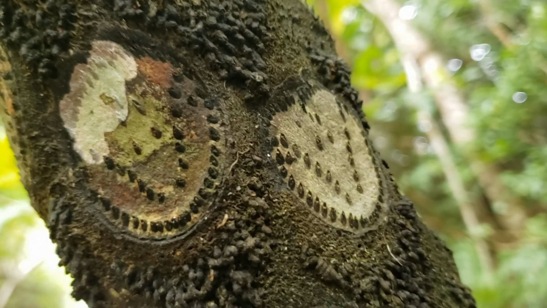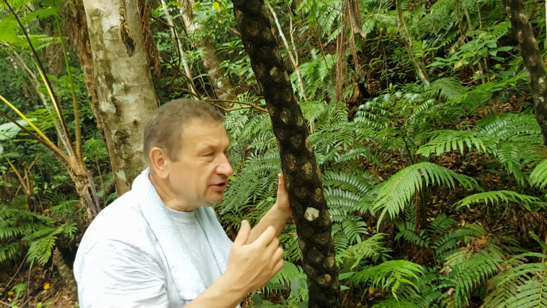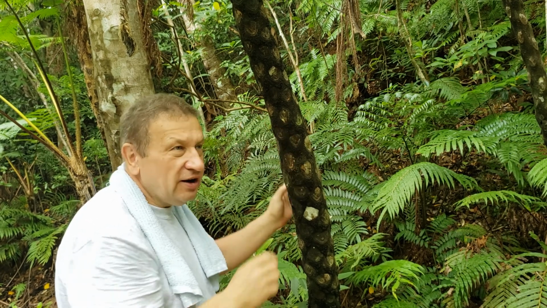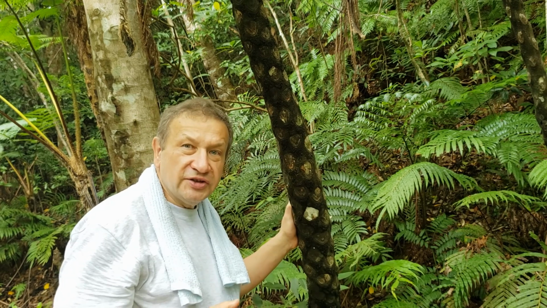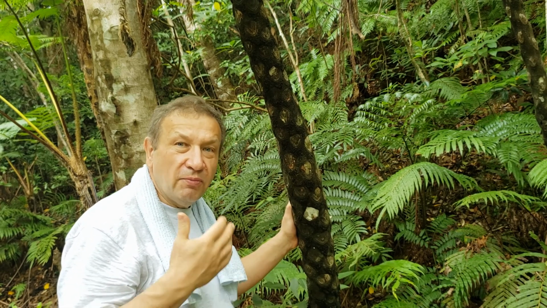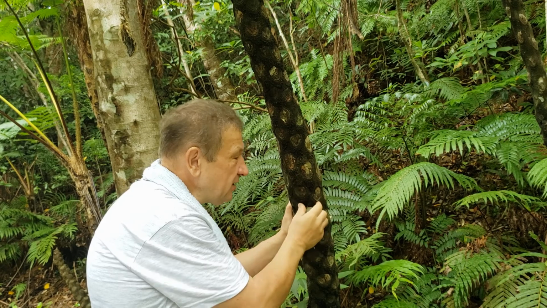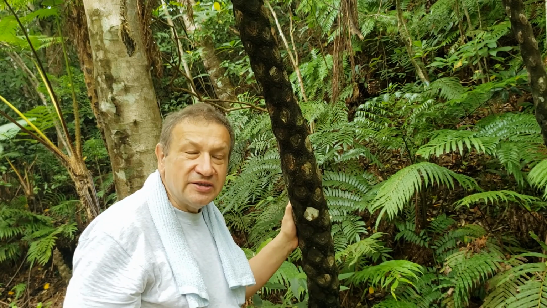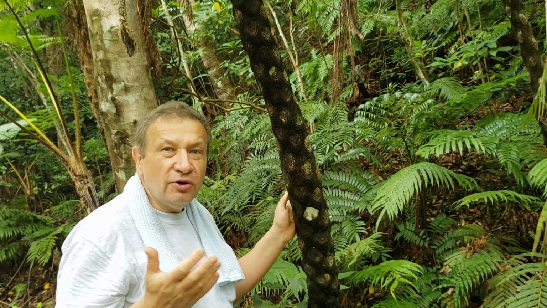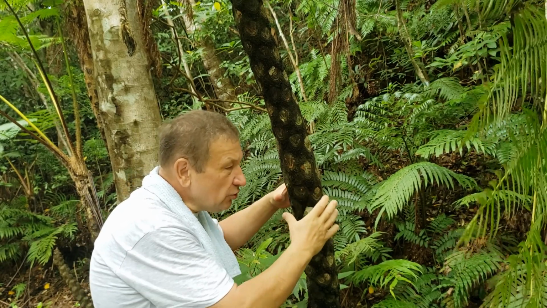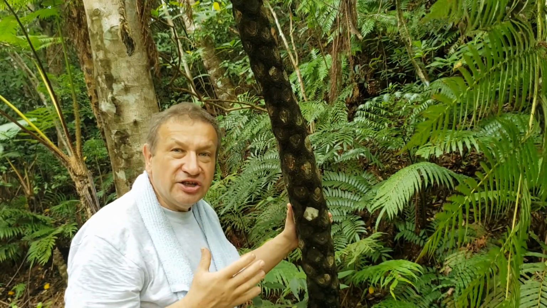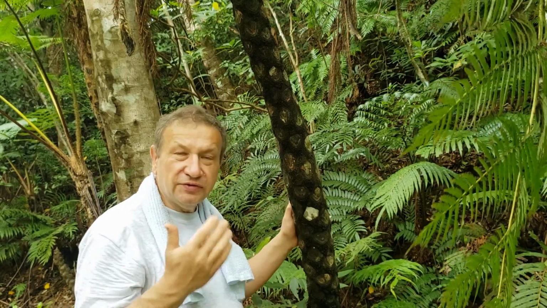But what is more important, these scars cover more than 50% of the surface of the stem, which means that most of the stem is made by leaf bases, and they do not allow the stem to circularly enlarge itself, because leaves have a different goal.